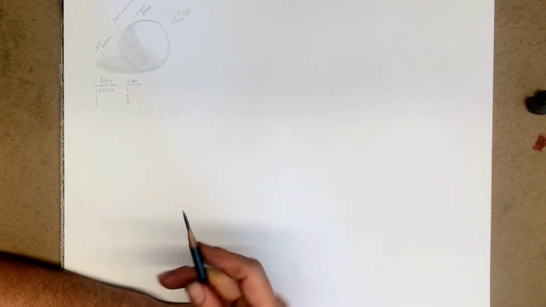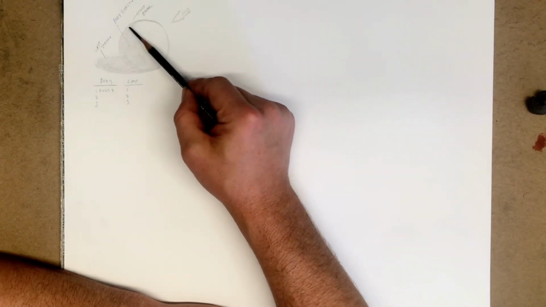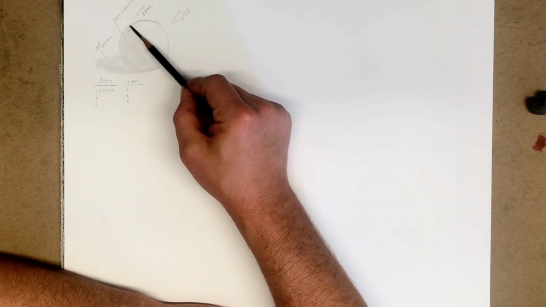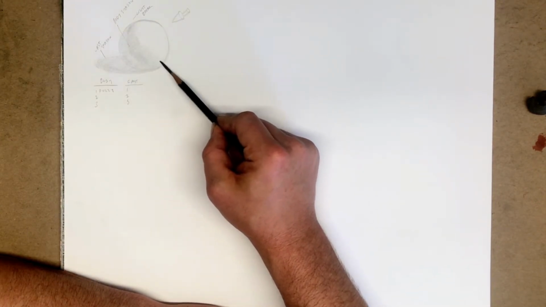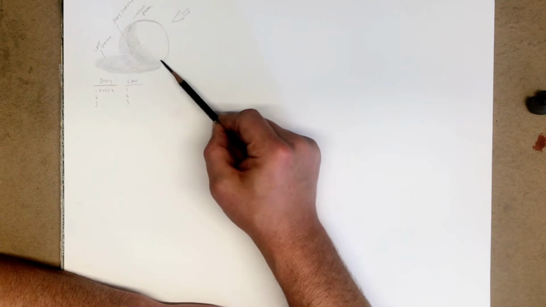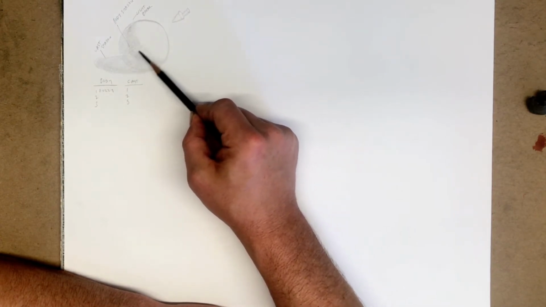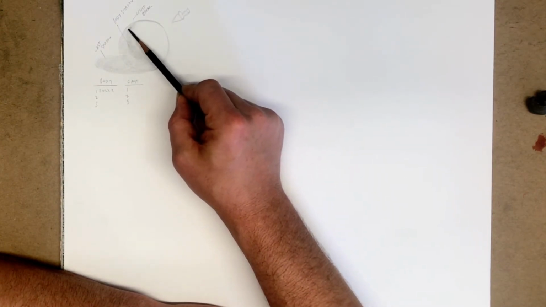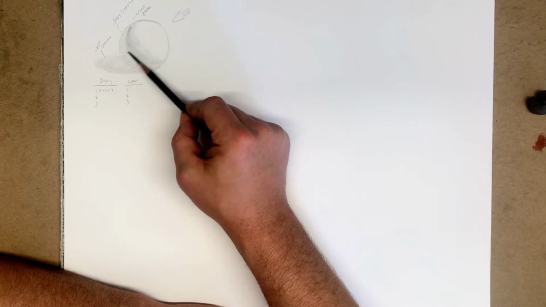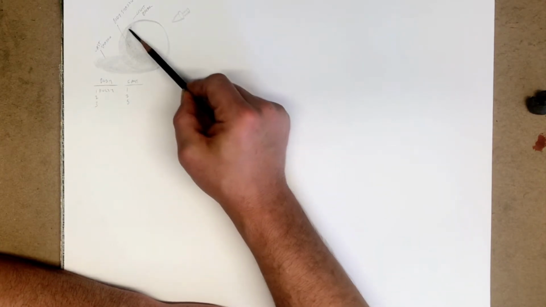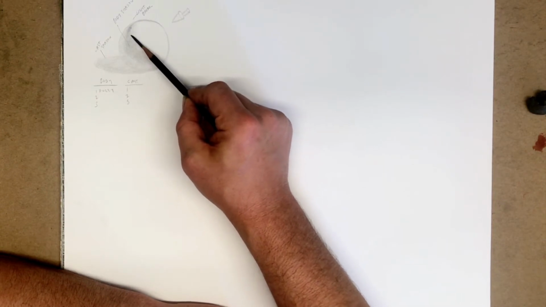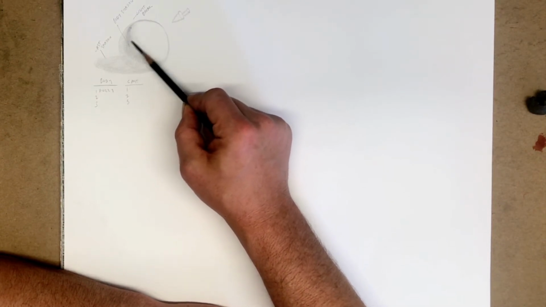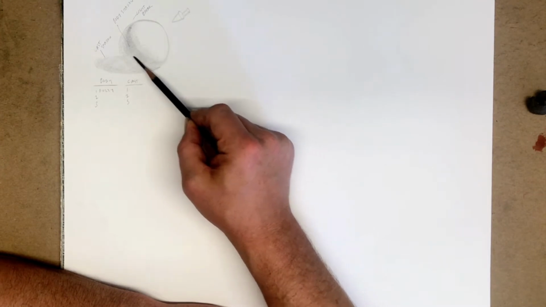That's the first property. Second property is that you're going to have a darker value that follows the shape of your light break. So if the light break curves this way, this value is going to curve as well. It's thin, it's darker, it's also fuzzy.